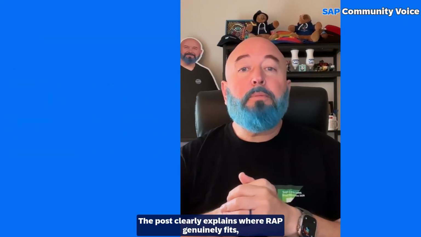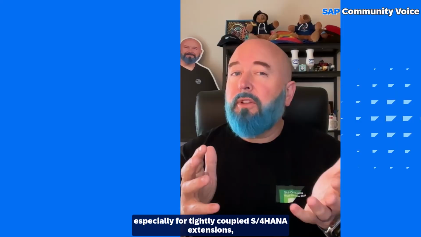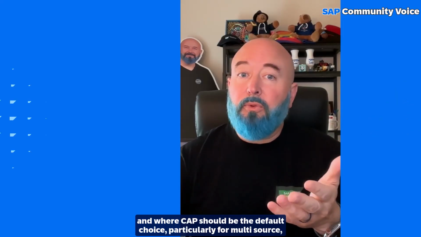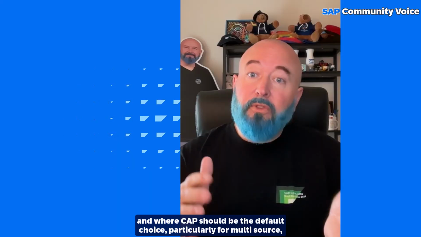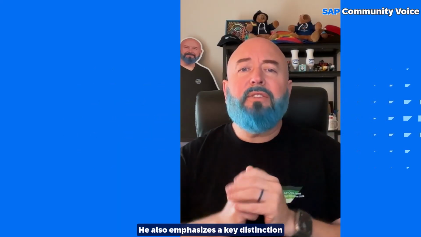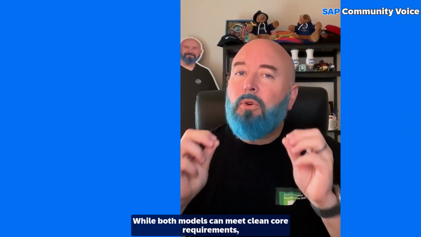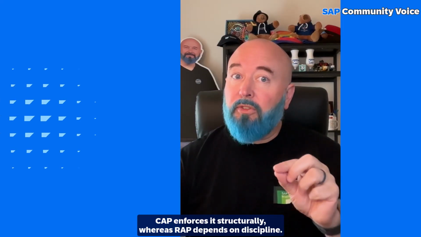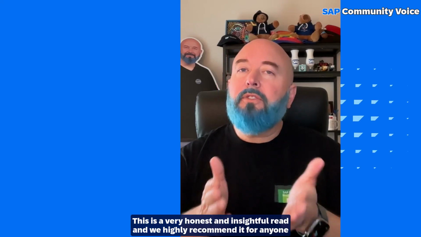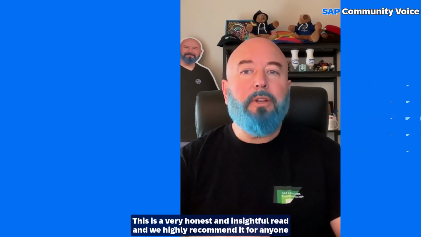The post clearly explains where RAP genuinely fits, especially for tightly coupled S/4HANA extensions, and where CAP should be the default choice, particularly for multi-source, scalable, and cloud-native scenarios. He also emphasizes a key distinction. While both models can meet clean core requirements, CAP enforces it structurally, whereas RAP depends on discipline. This is a very honest and insightful read, and we highly recommend it for anyone involved in SAP architecture decisions.